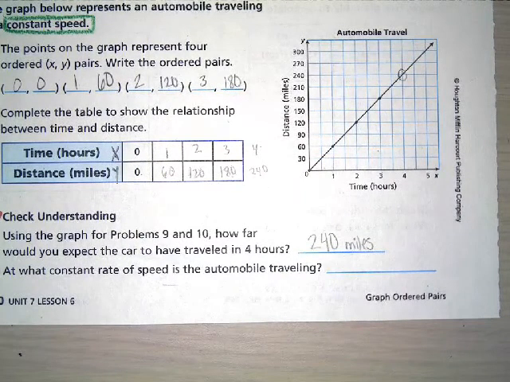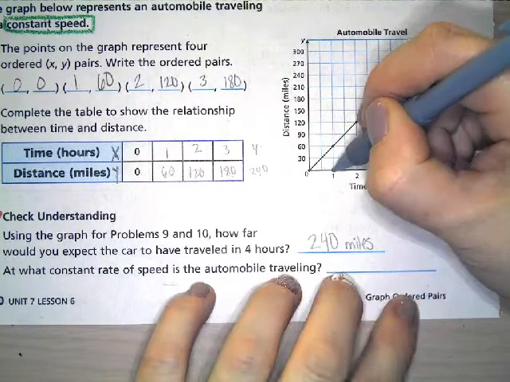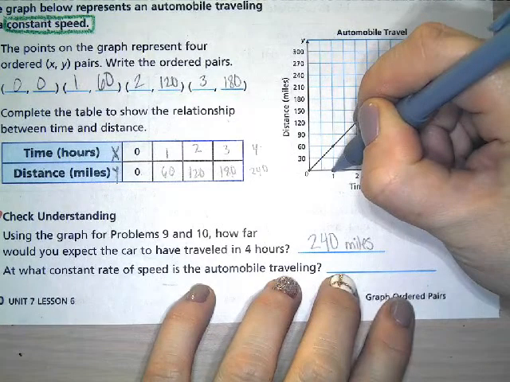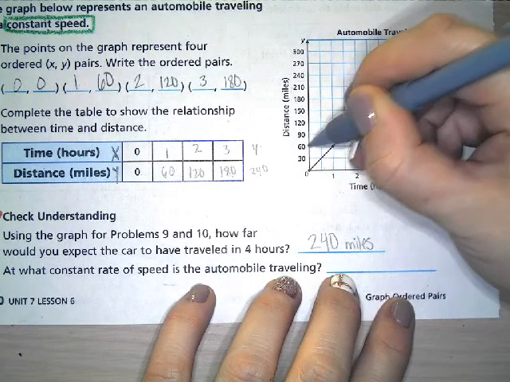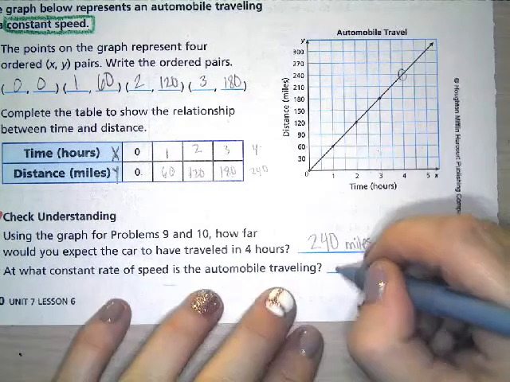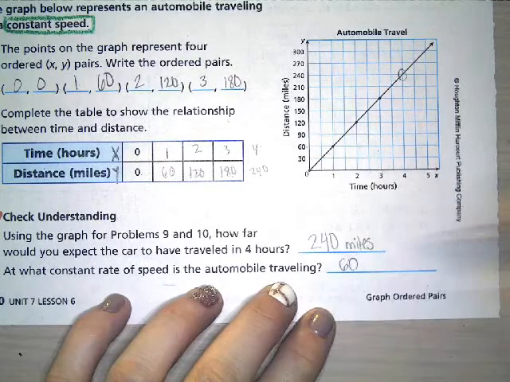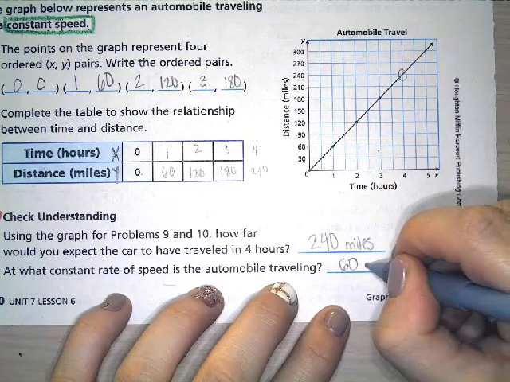At what constant rate of speed is the automobile traveling? All you have to look at is the unit. The unit is 1. So if you go, what is the constant rate? I go over to the 1. How far did it go in 1 hour? It went 60 miles per hour. So the constant rate is 60.